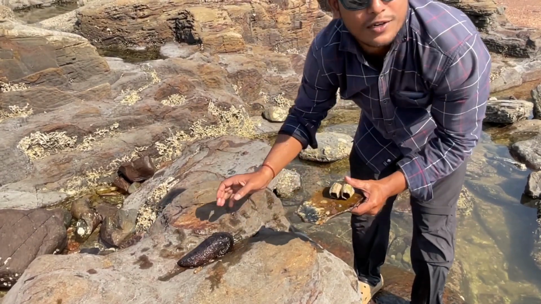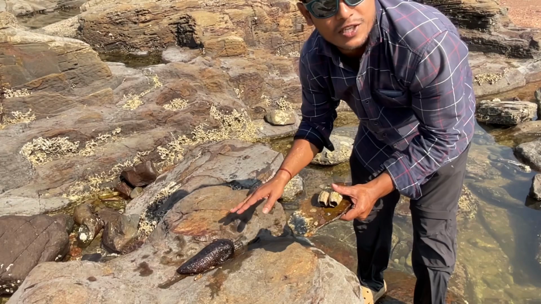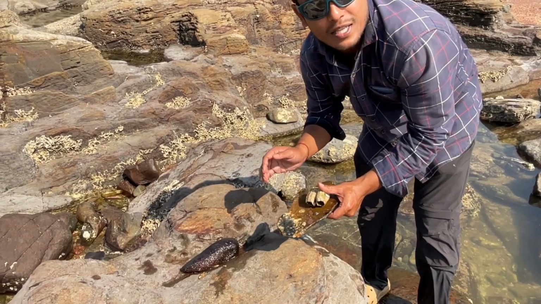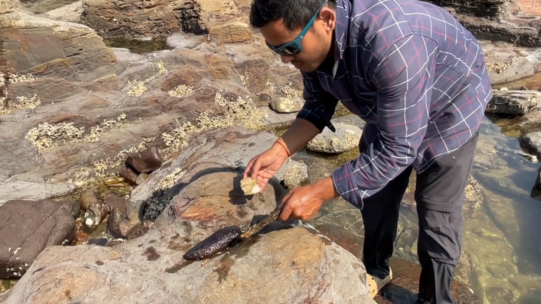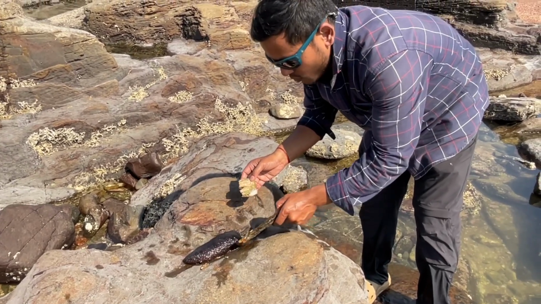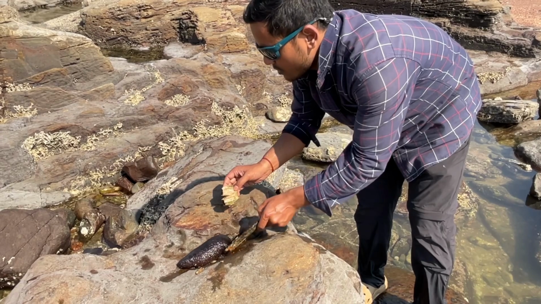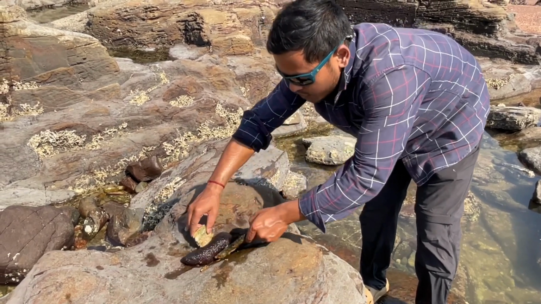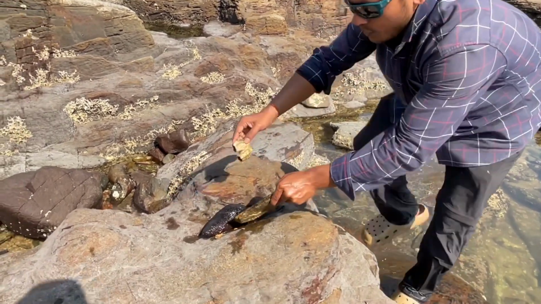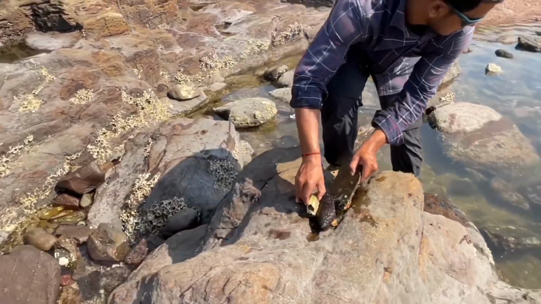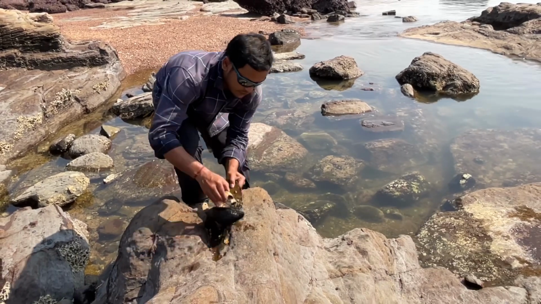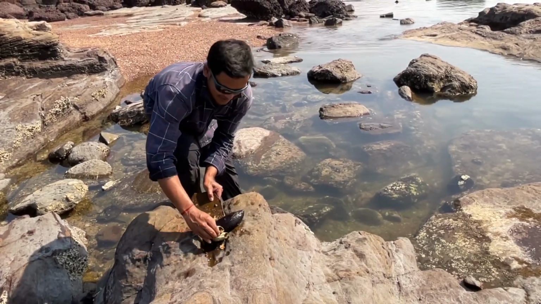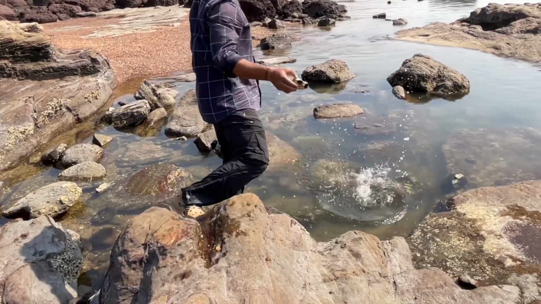Should I just hold it and throw? Is it toxic? Do they have any chemicals? Okay, so I'll not touch it. I don't know what they possess, whether it is very toxic or not. So in 1, 2, 3, I'll throw it into the pools. Okay, 1, 2, and 3. One more time. 1, 2, and 3.